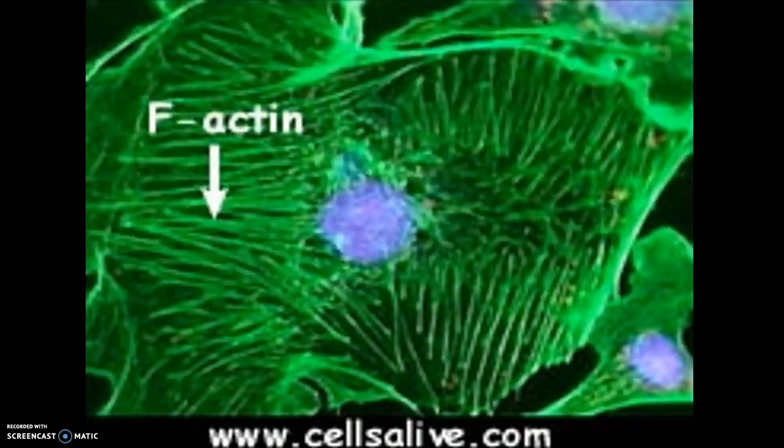This picture here is actually showing a specific type of protein called F-actin, which is found in almost all cell types. It's a really important protein that you see in muscle cells. This one has been stained green, so you can see where all of the cytoskeleton is within this cell. So you can see that it really does hold the cell in that very specific shape.